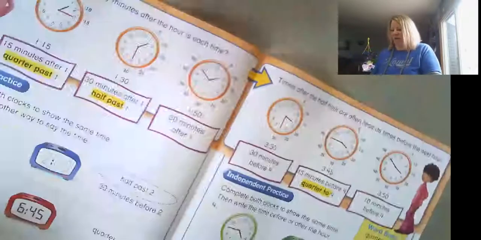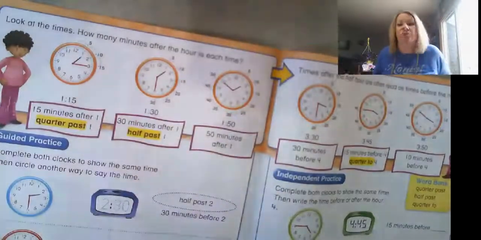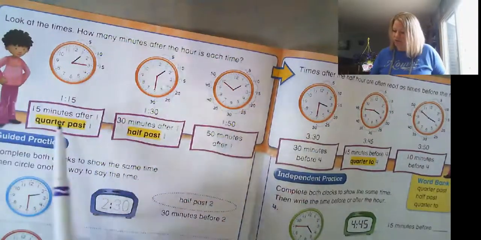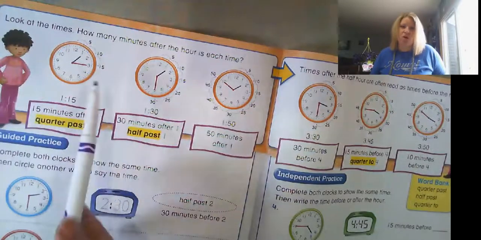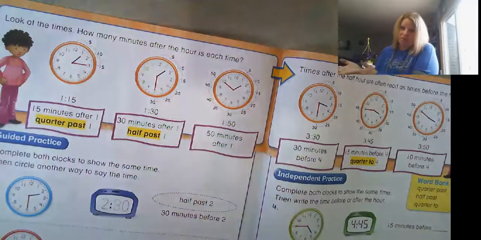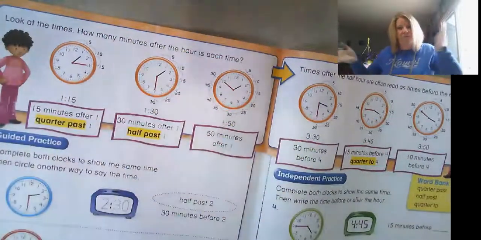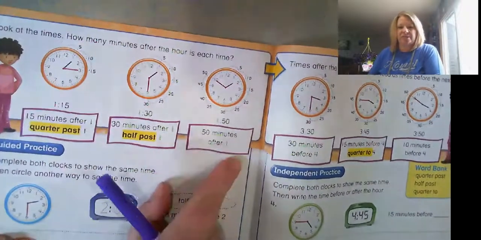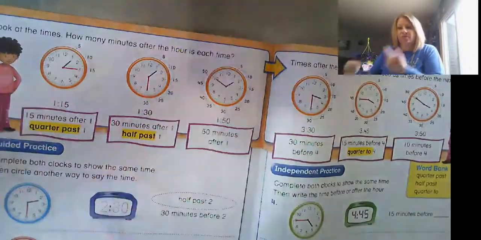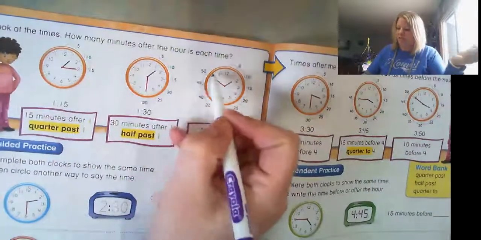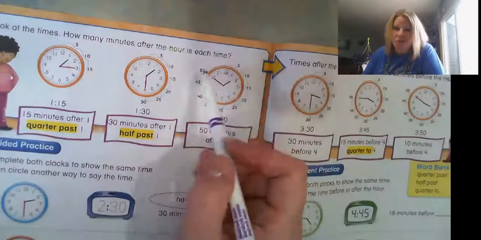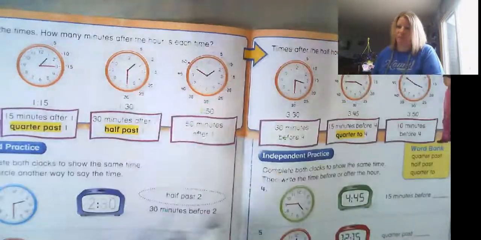All right. So on this one, at the top pretty much tells you what I just told you on the front. Okay. Look at the times. How many minutes after the hour is each time? This one is 15 minutes after 1 or quarter past 1, like my notes on the front. 30 minutes after 1, which is half past 1, just like I said on the front. And this one said it's 50 minutes after 1. So you can also use your counting by 5s, and we get to the 50, and we can say it's 50 minutes after 1, or it's 10 minutes to 2. Remember, 60 minutes makes the hour.